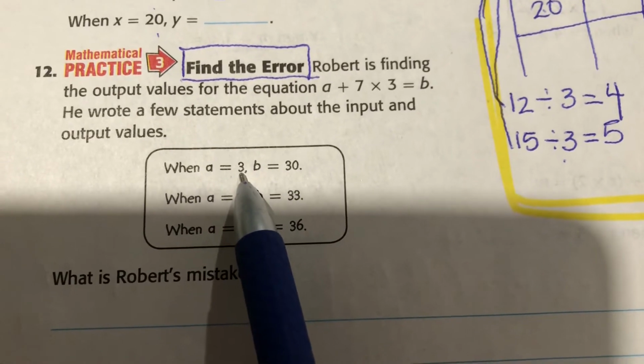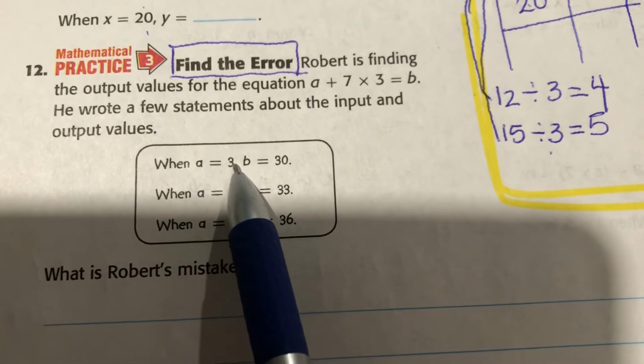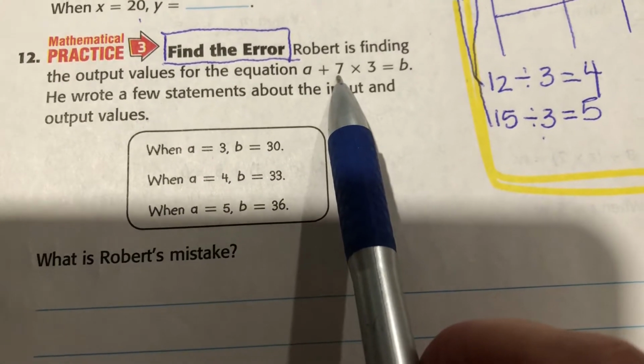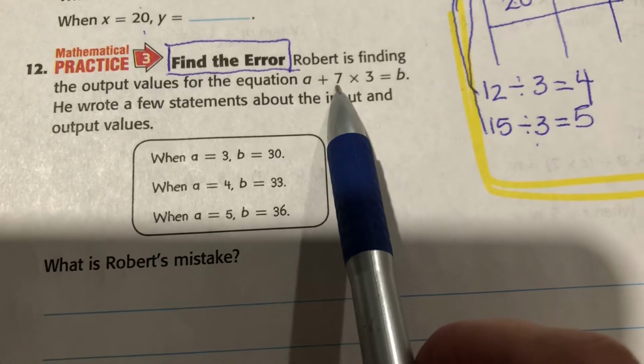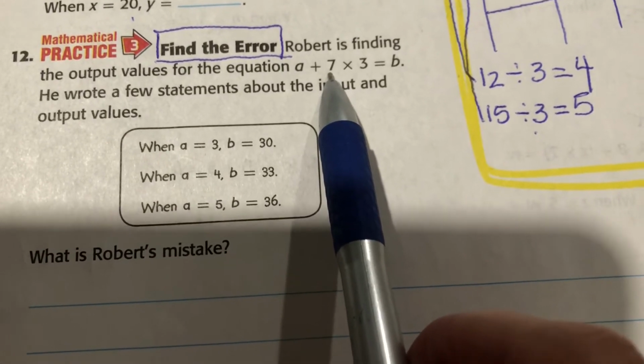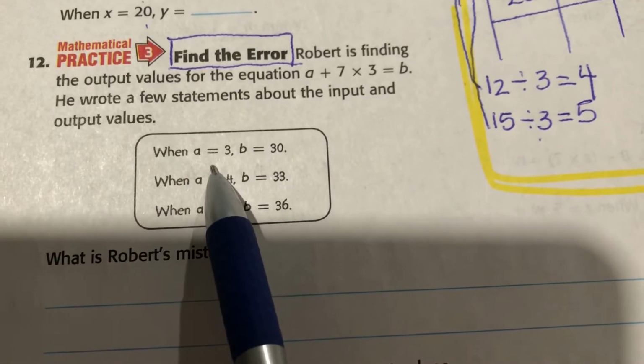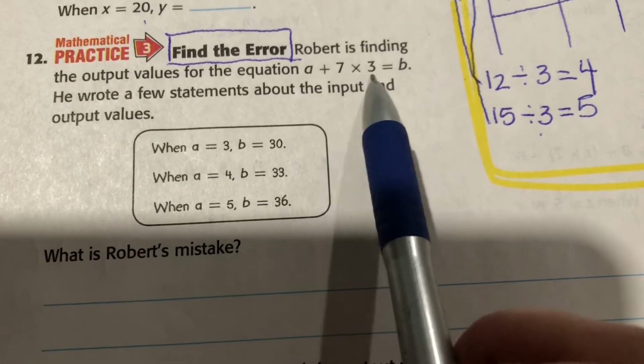So, okay, let's do it. A is 3. So 3 plus 7 is, well, there's no parentheses here. If there's no parentheses, what's the order of operations? Add first or multiply?